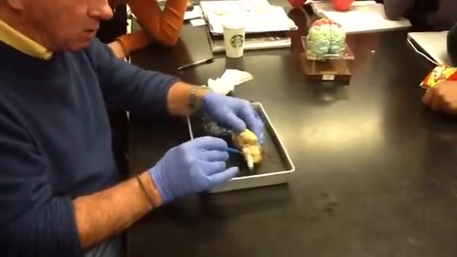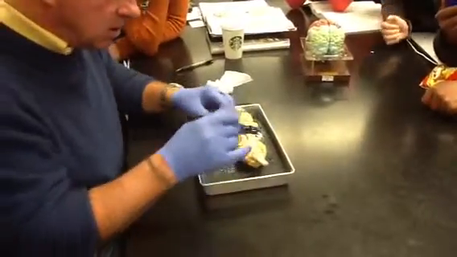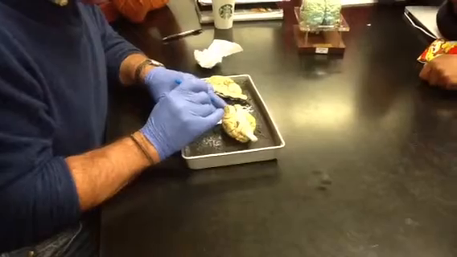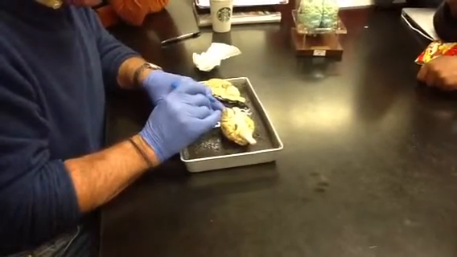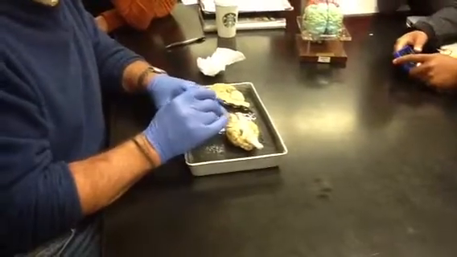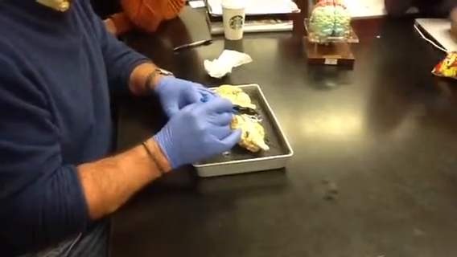And if we turn it over, you can see here at the front of the brain, there's some whitish tissue right here and a little bit more right over here. That's the olfactory bulb. That's the smelling apparatus for the sheep.